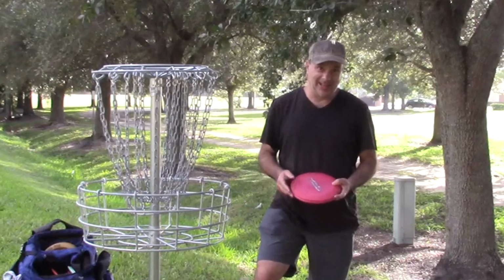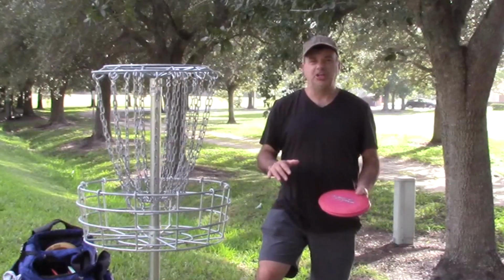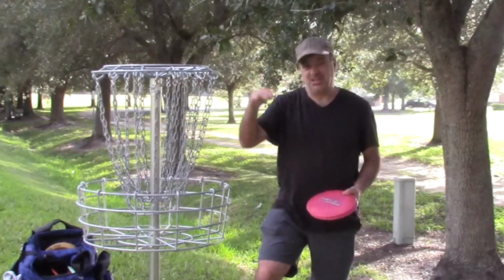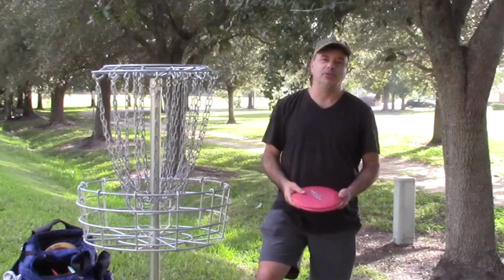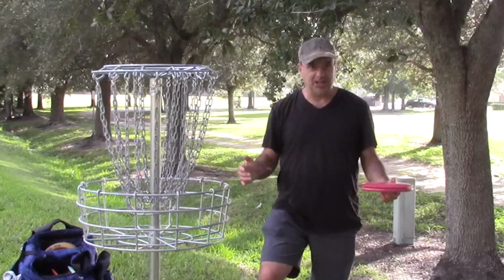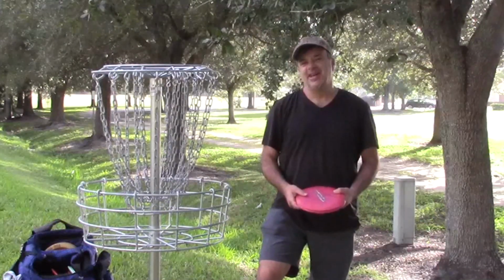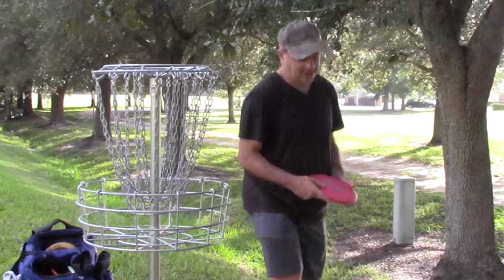Second number is glide. The higher that number, starting around 4, going up to 5, 6, those will glide a lot. Higher the number, the more the glide, which means the more the wind will take it. That means less accurate for putting and that sort of thing, but you get some extra distance for the drives. And then the third number is the turn.